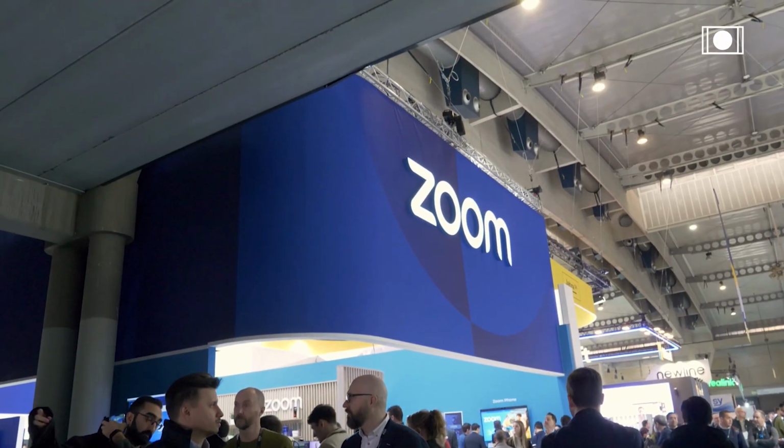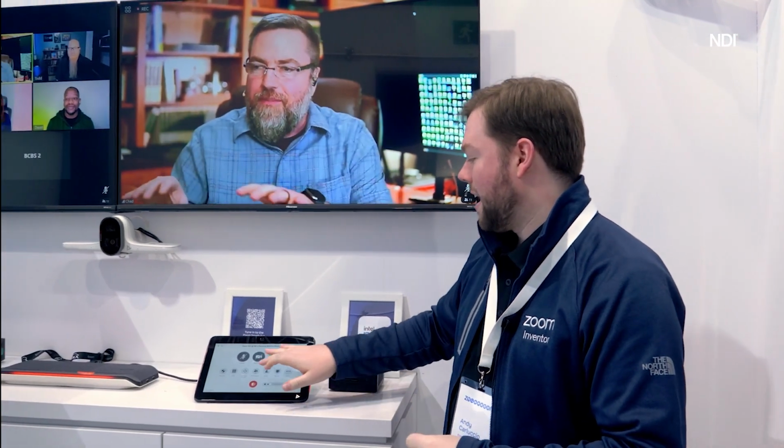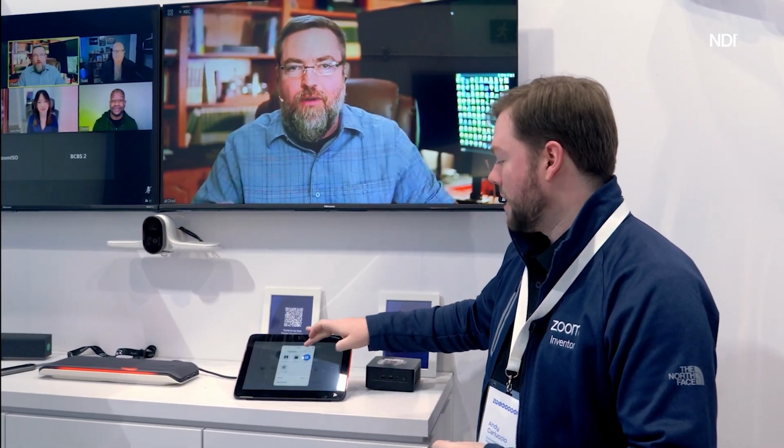Right, so we're at the Zoom booth at ISE 2023 and we're showing off our NDI integrations, something we're so excited to have added to the product in our recent release cycles. So in this example, we're showing Zoom Rooms and our new NDI integration. If we look over on the View tab, we can select Live on NDI as an output type.